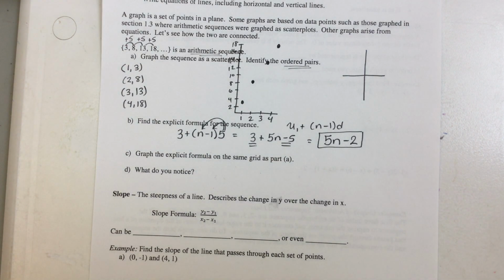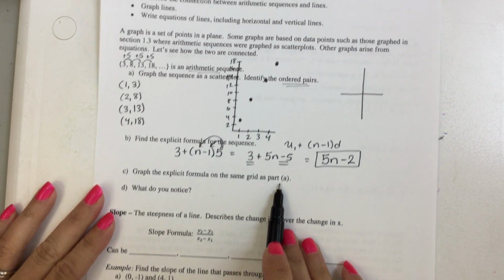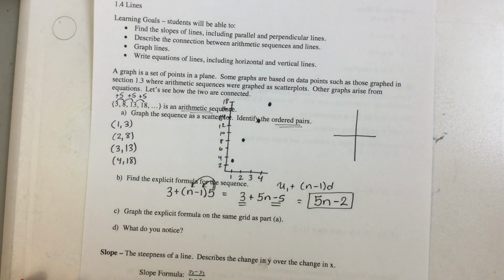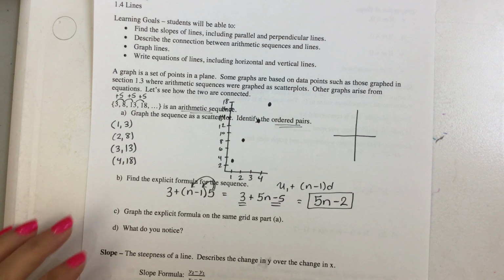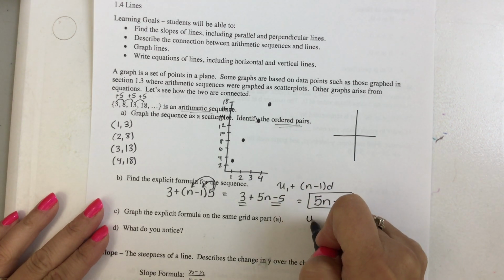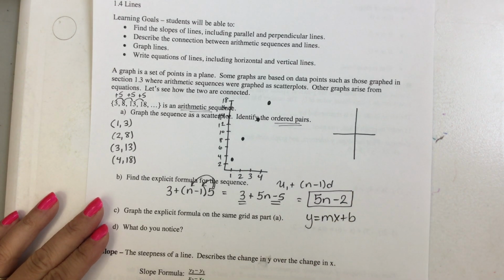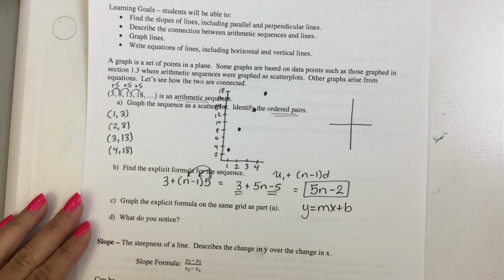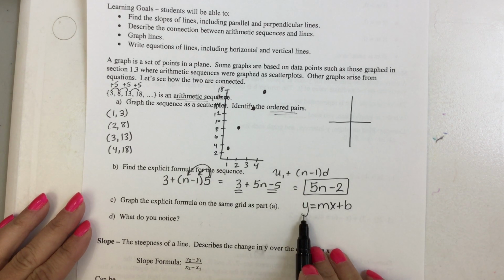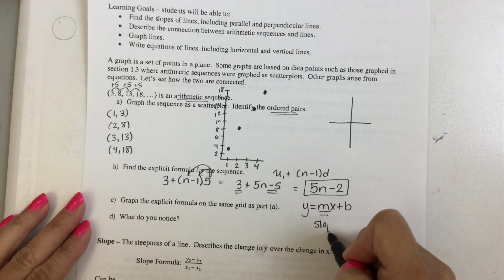Now it says graph the explicit formula on the same grid as part A. Now here is the cool thing. This is our little introduction going from sequences to lines. Remember when you graph y equals mx plus b. Okay, you probably saw this back in 8th grade. You want y by itself, the number in front of your single variable, that is called your slope.